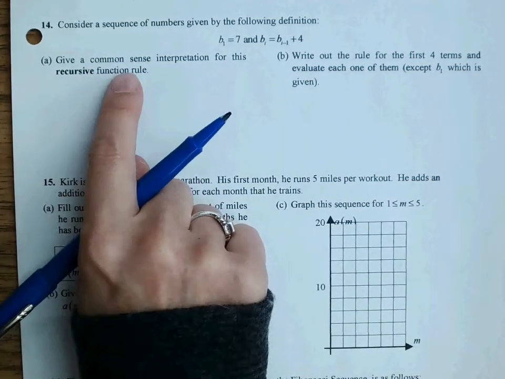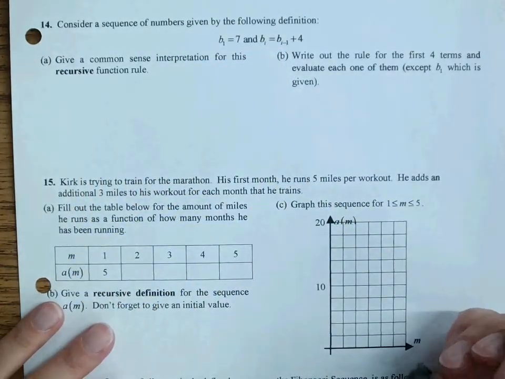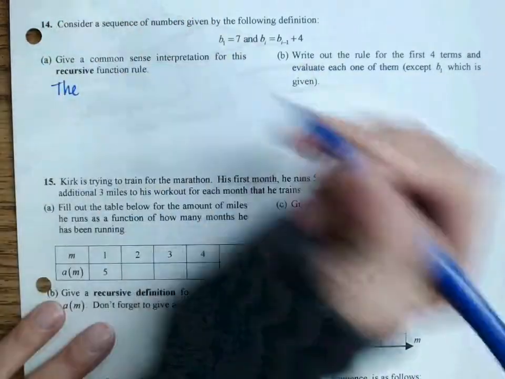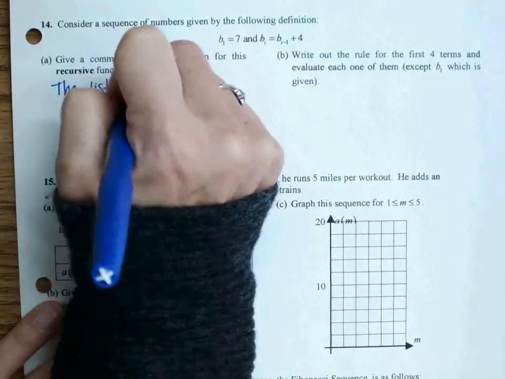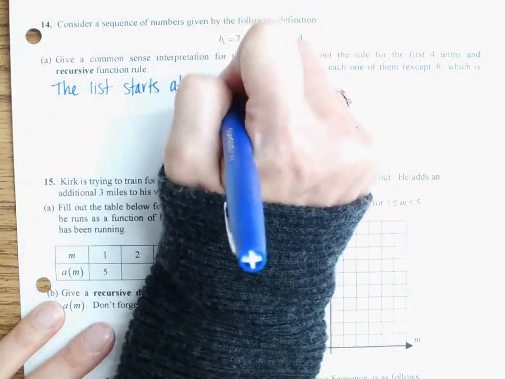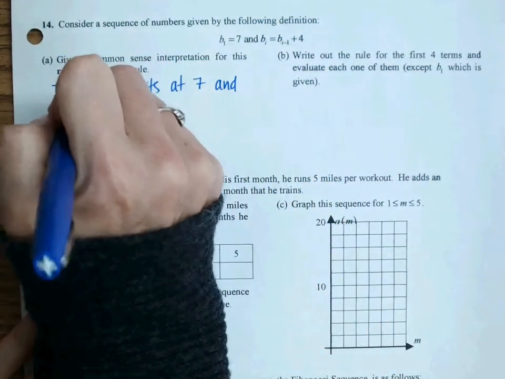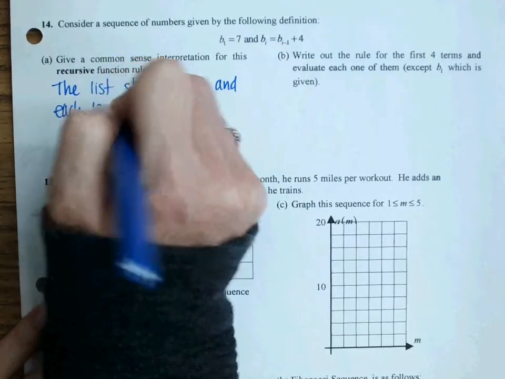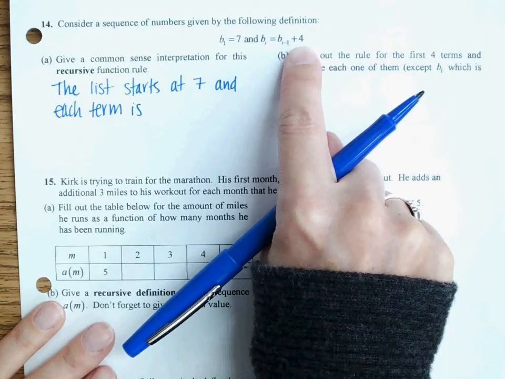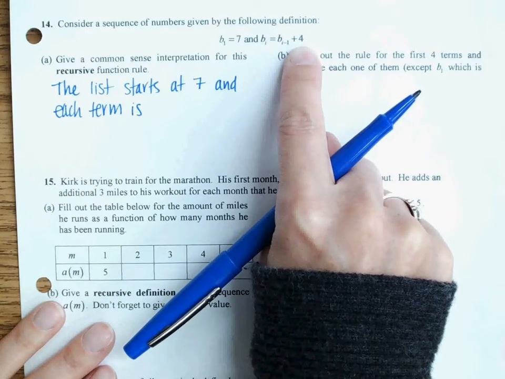So what we're going to do is give a common sense interpretation for this recursive function rule. So kind of just what I said is how the list starts with 7. So let's write that down. The sequence, the list, starts at 7, and each term afterwards then has 4 more added. I'm not saying this right. Each term is 4 more than the previous term.